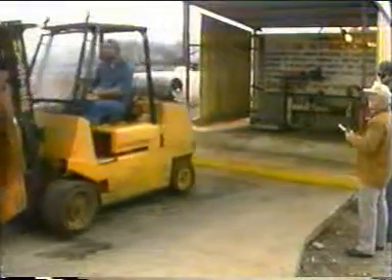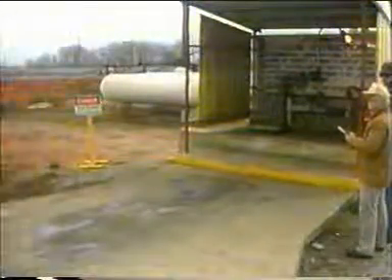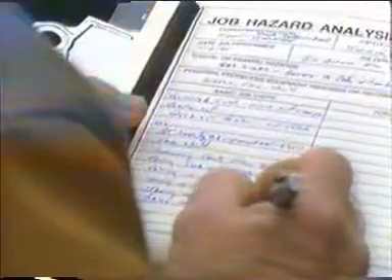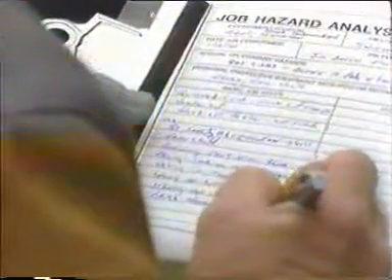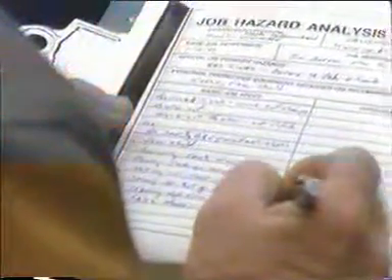Don't start looking for hazards until you're sure you have every required step listed in the first column. Moving across columns before you've finished breaking the job down could cause you to overlook a step.